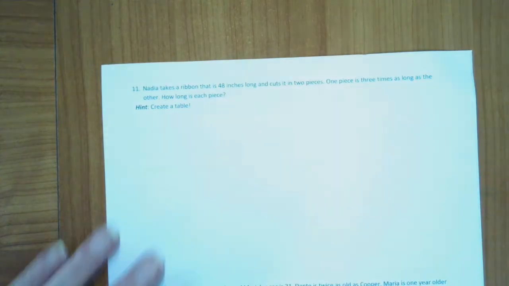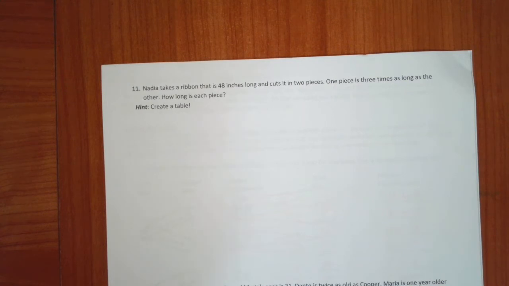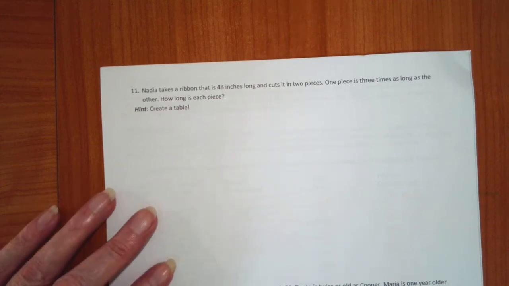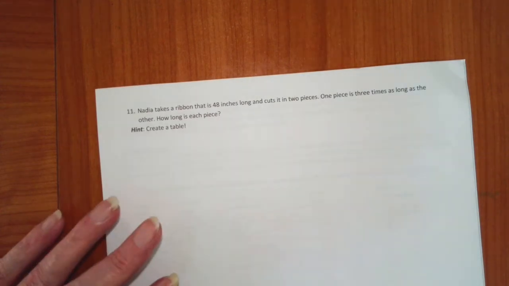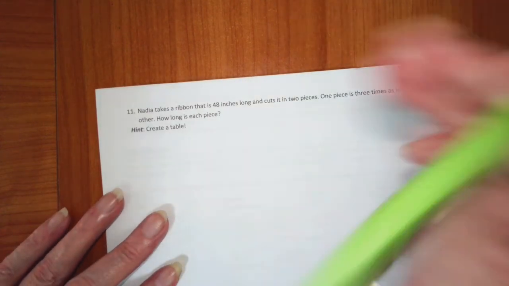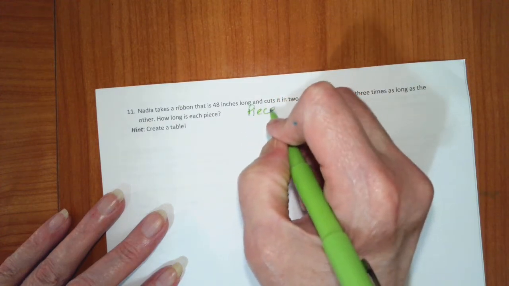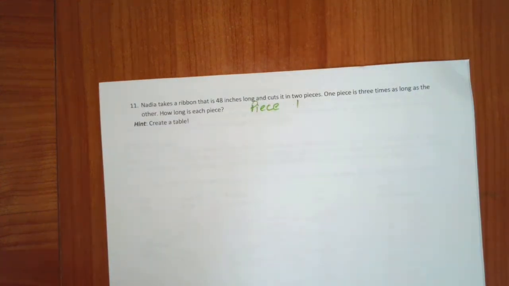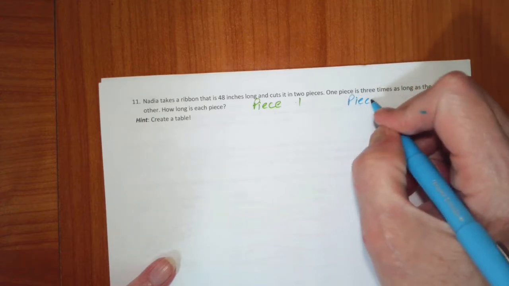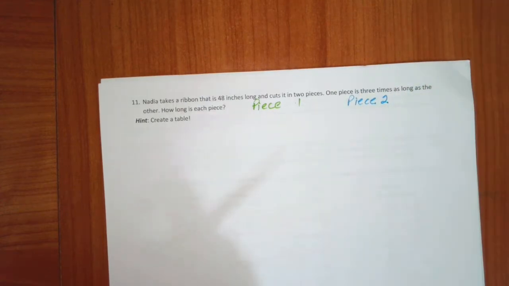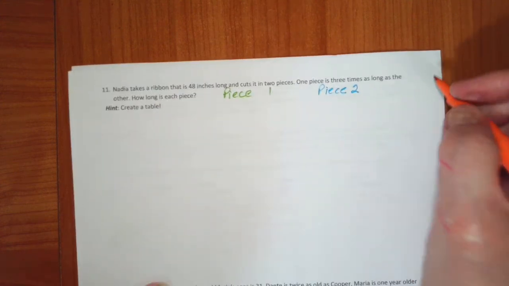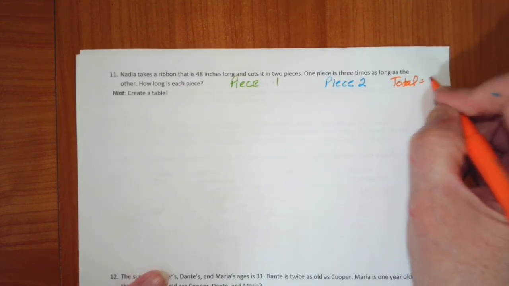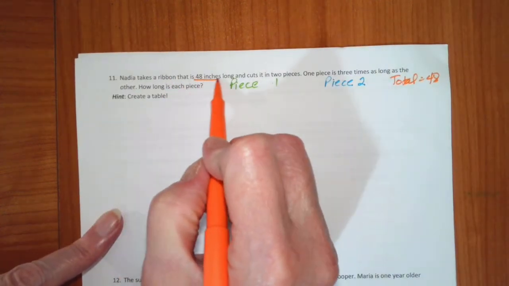Okay, let's do 2 more problem solving. Nadia takes a ribbon that is 48 inches long and cuts it into 2 pieces. One piece is 3 times as long as the other. How long is each piece? Okay, we know we're dealing with 2 pieces, so I'm going to call these piece 1 and piece 2. And I know that the total is 48 inches long.